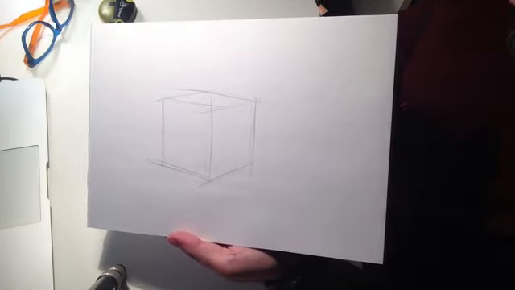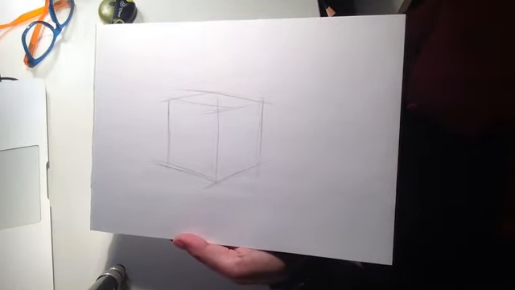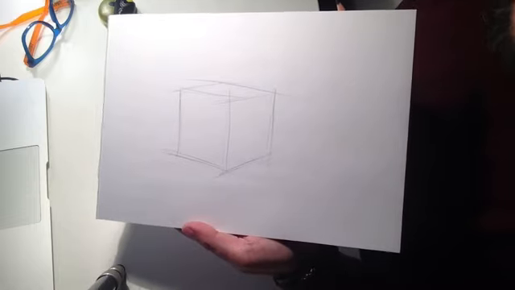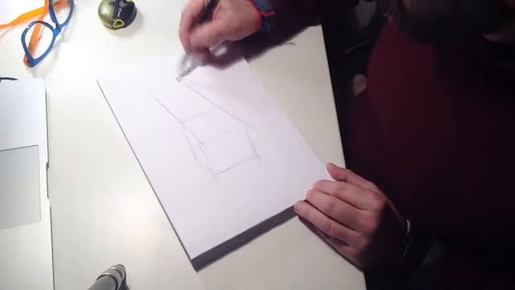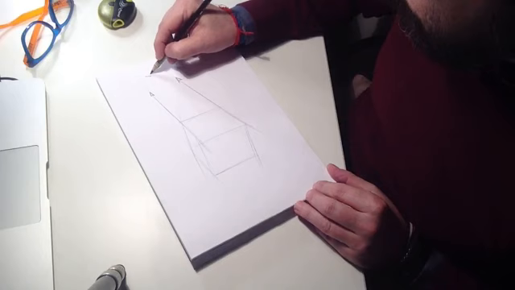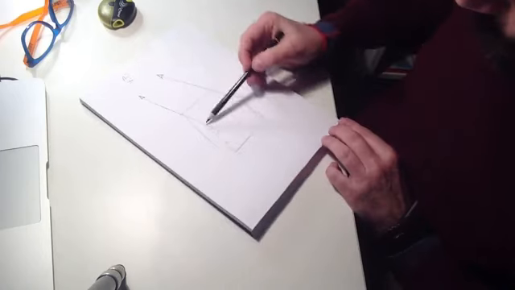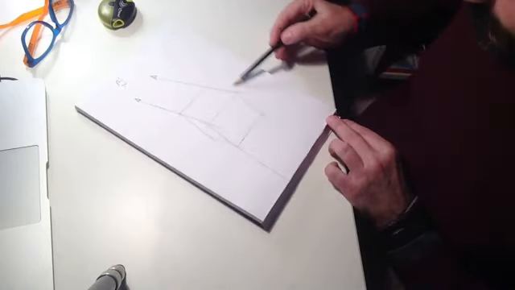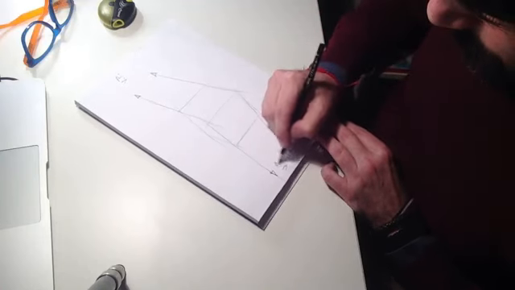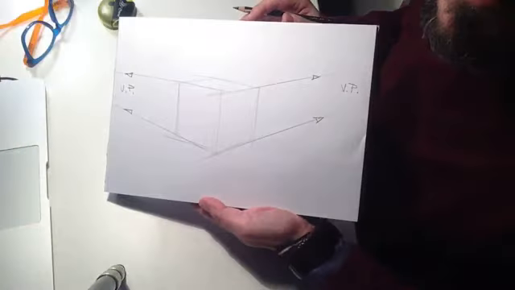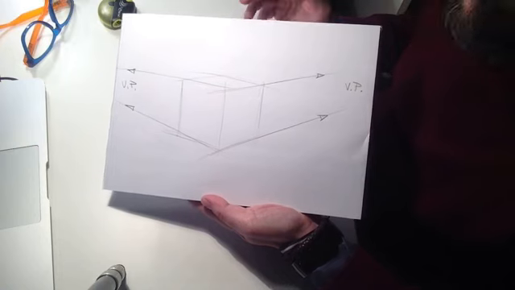So let me show you this, okay? Now, this is in a classical perspective. And this means that here, somewhere, we have the vanishing points, right?